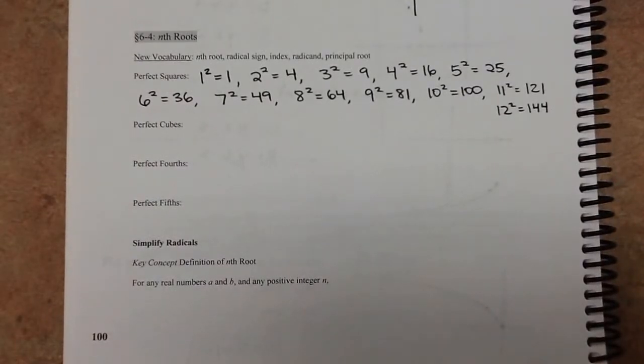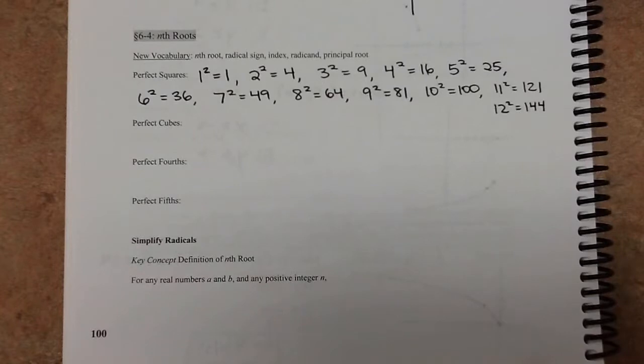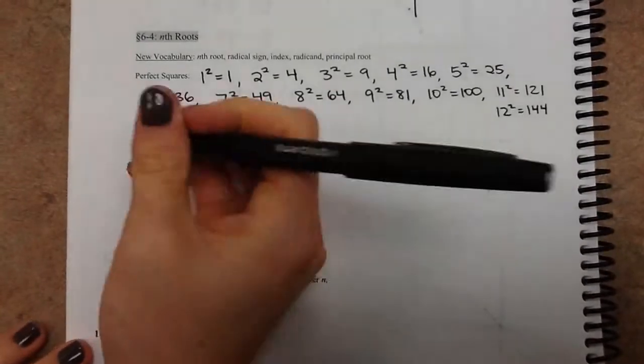All right, so those are your perfect squares. You should absolutely know those, no questions asked. You should know what the perfect squares are because that'll help you to find what the square roots are. All right, and then perfect cubes, I don't need you to know quite so many.